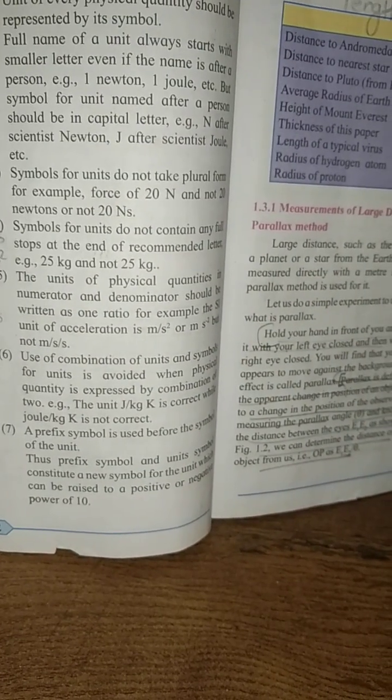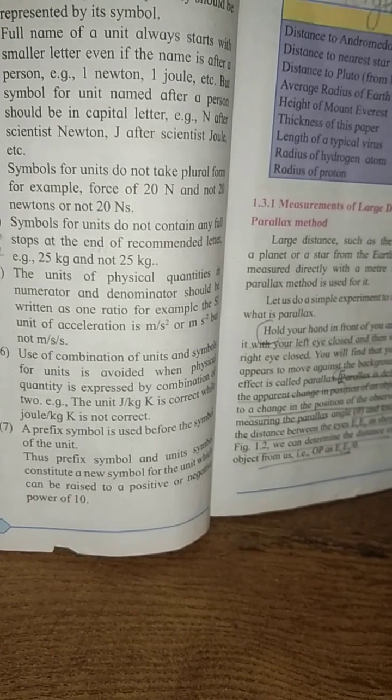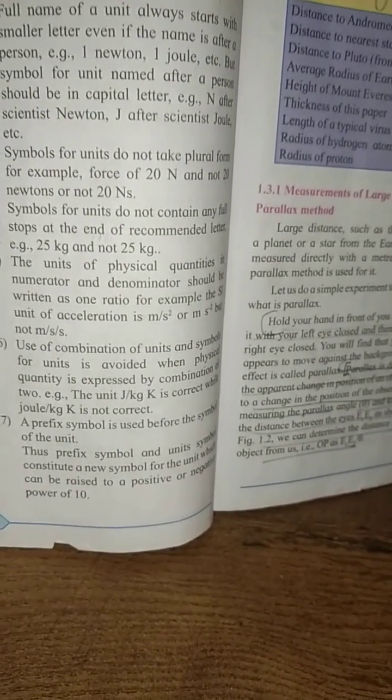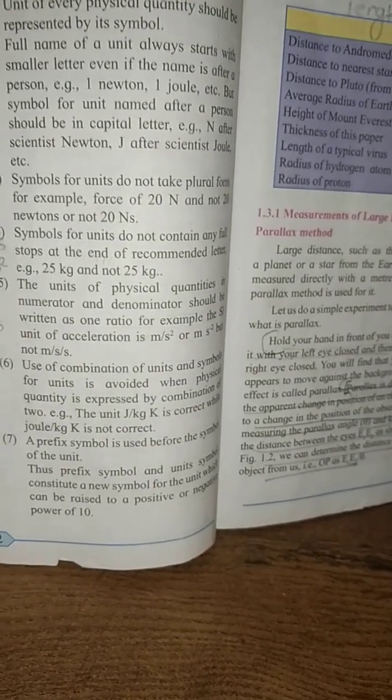The prefix symbols are used before the symbol of a unit. The prefix symbol and unit symbol together constitute a new symbol for the unit, which can be raised to a positive or negative power of 10.